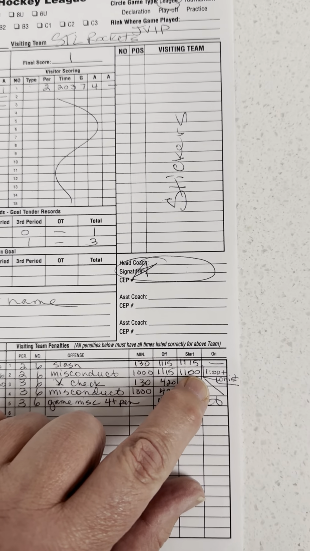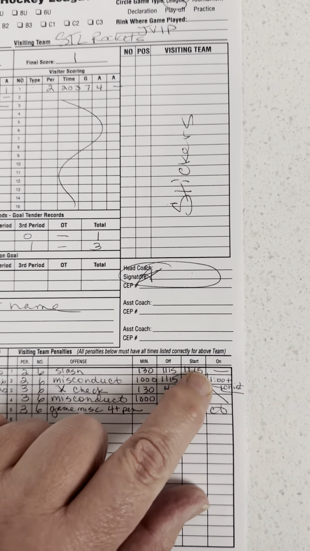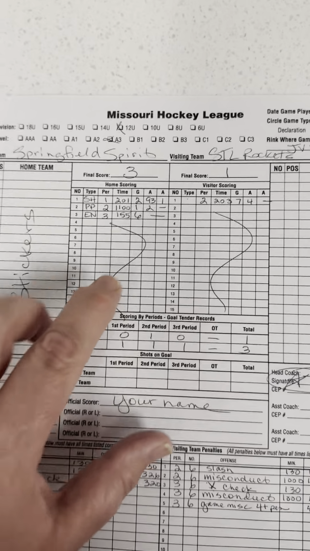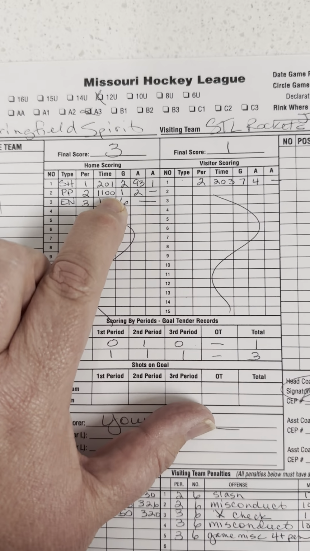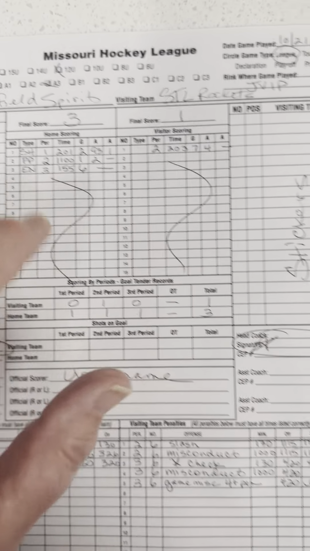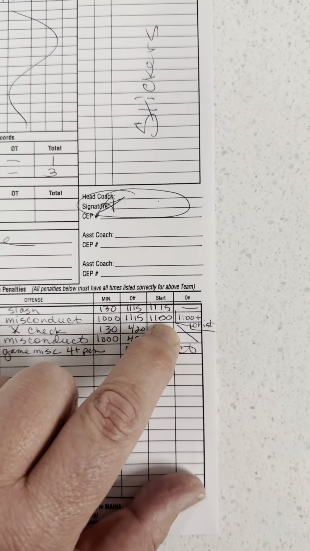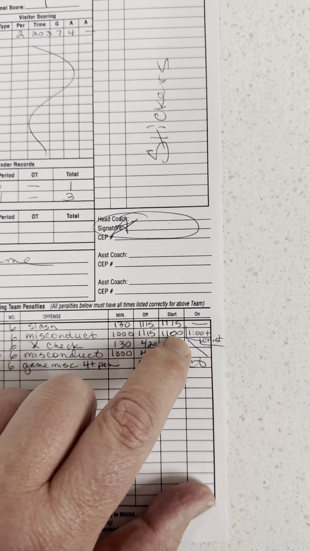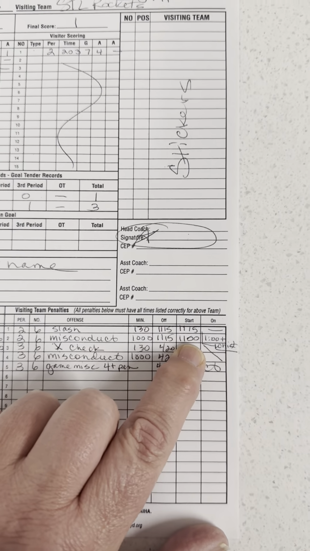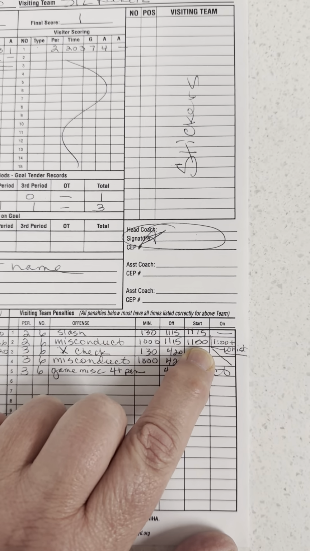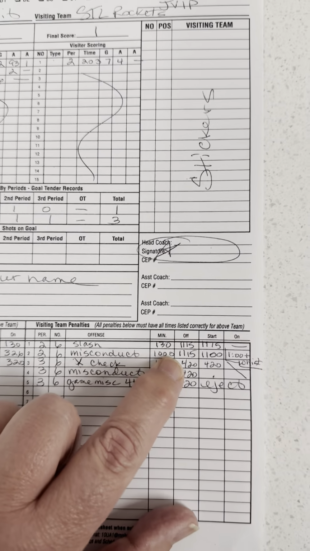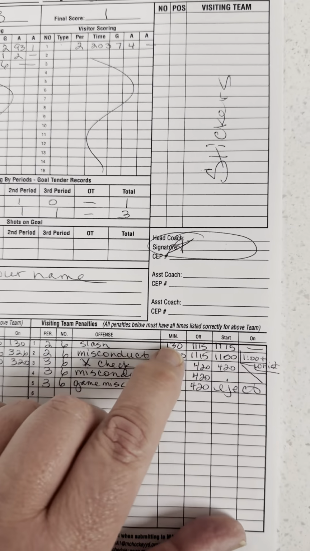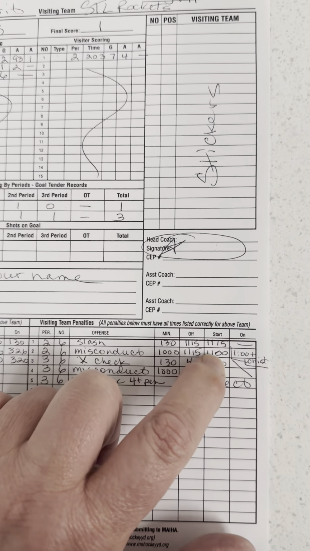So you don't want to fill in that start until this other one expires or until the other team scores. If you look back up here, you see how this team scored on a power play? That's because this kid was in the box, right? So his second penalty actually starts with the goal. So he didn't serve 11 minutes and 30 seconds of penalty. He served whatever that time was where this other kid went on the ice.